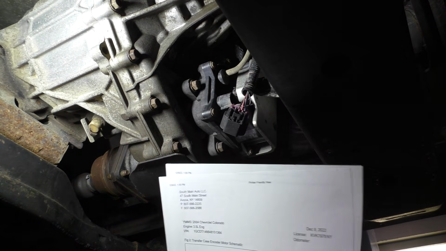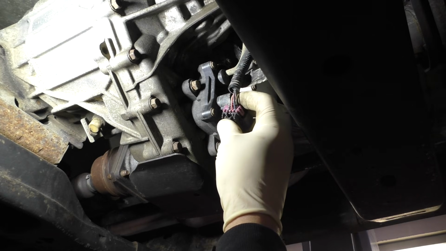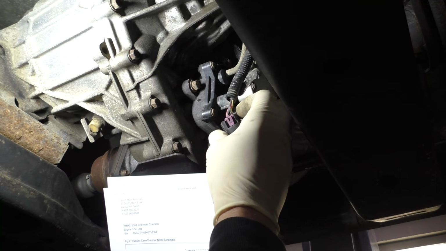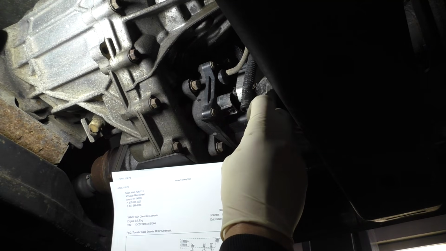I'm going to start though. I got our diagram here. Let's see, we should have 1, 2, 3, 4, 5, 6, 7 wires. We've got 4 there, 3 there, okay. Should have 2 blacks. A black and a black, yep. And the red.